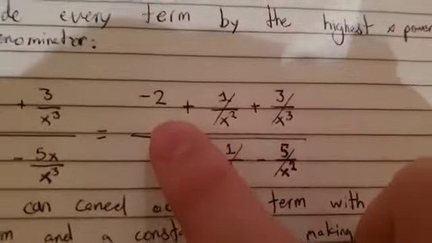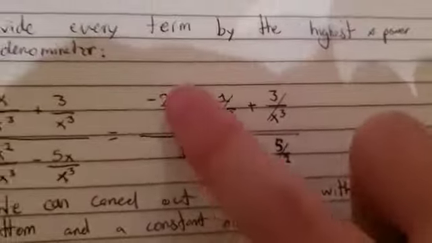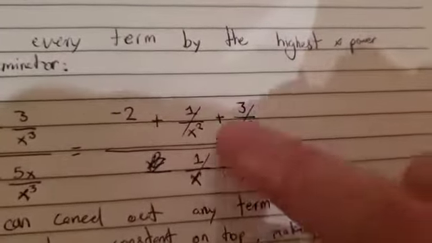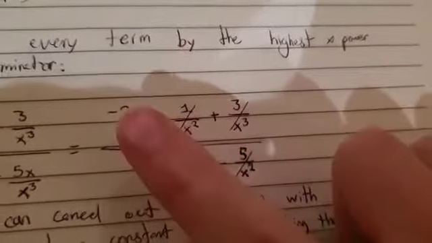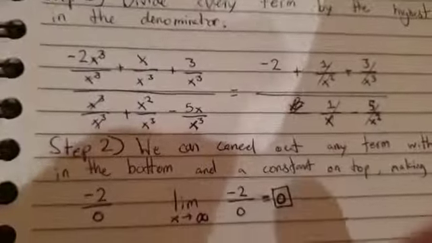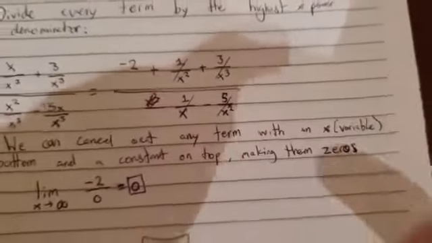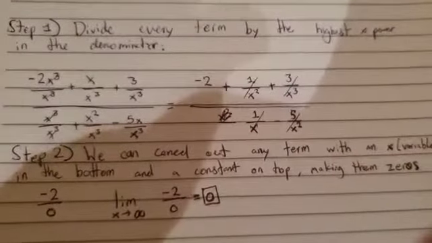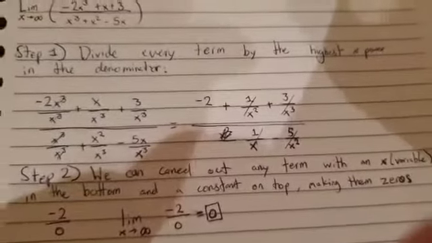So I listed it all down, and then we consider all these zeros, and we're left with -2 over 0, right? Then step 2 is canceling any term with a variable in the bottom and a constant on the top.